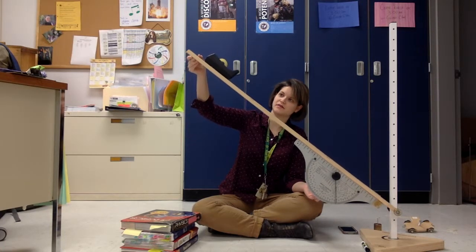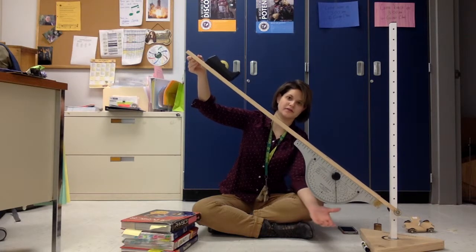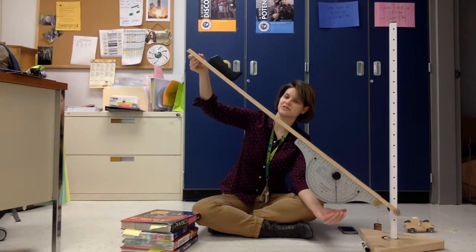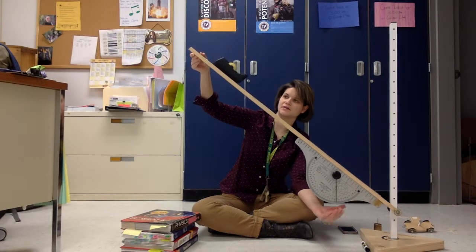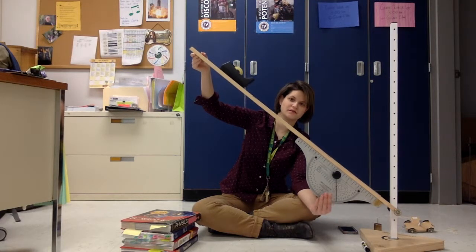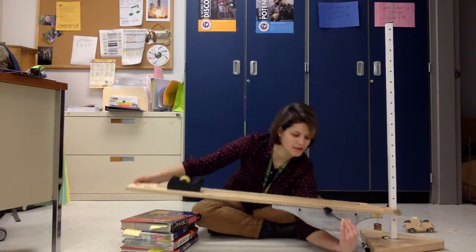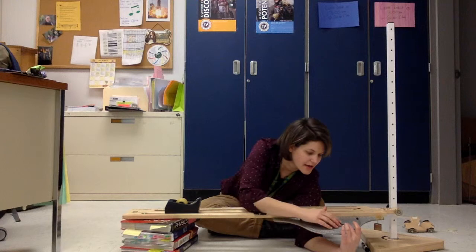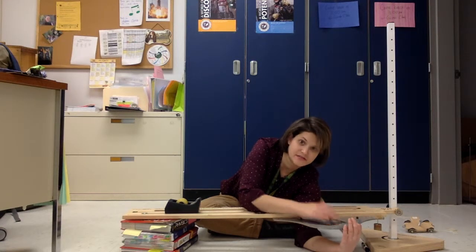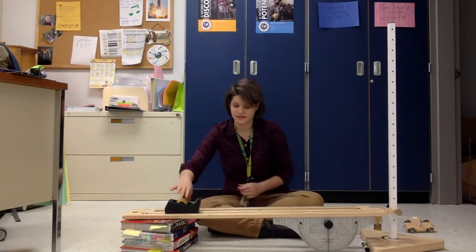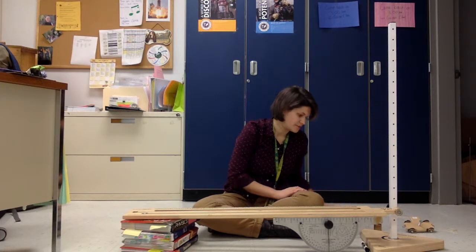Pretty high. Oh, I think here we are. Oh, just barely. See, it's just barely moving. But it is going. Okay, and that was all the way up at 40 degrees. So quite a bit of inclination there.